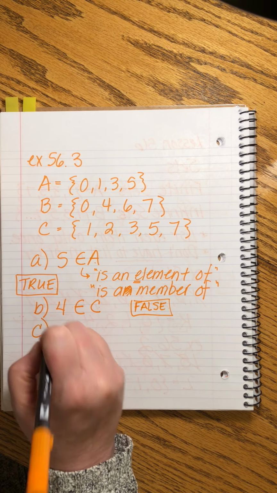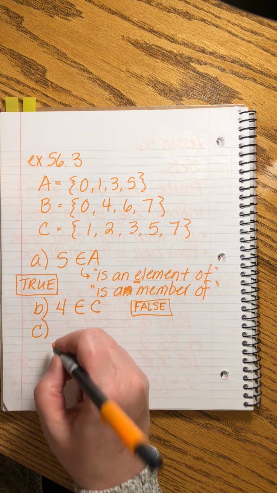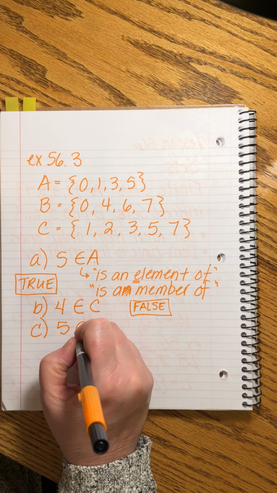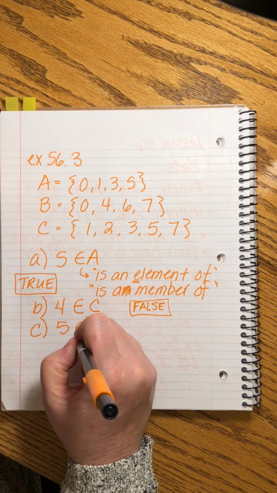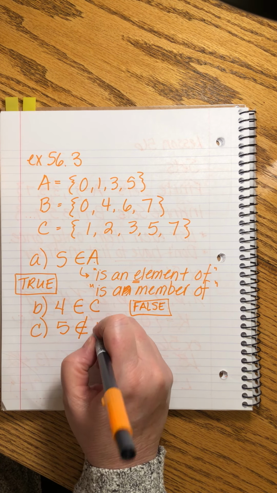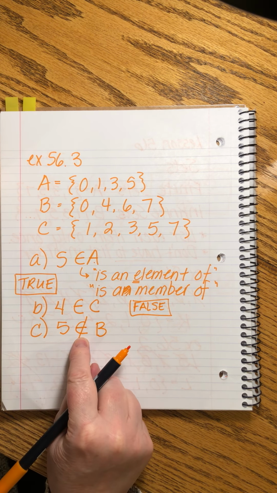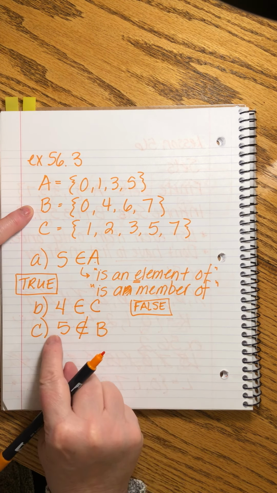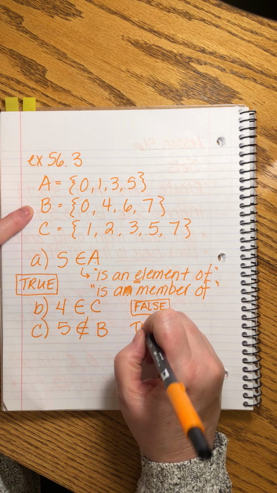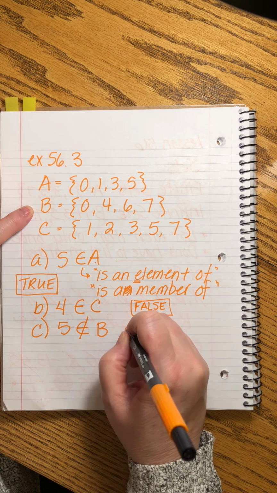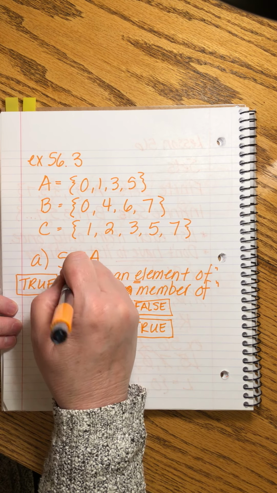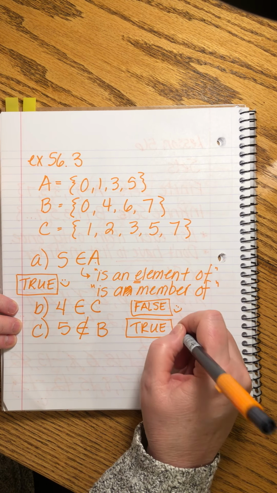And then the third one, 5. Now here's a new symbol. It's this, but it's got a slashy in it. And it says 5 is not an element of B. So we look at B, there's no 5 in there. So this is true. Yay, got all those right.